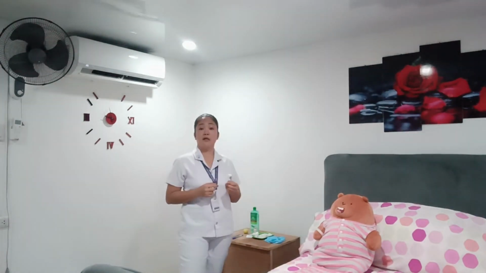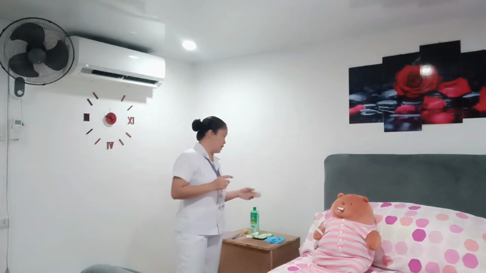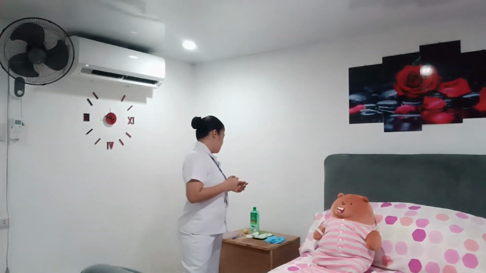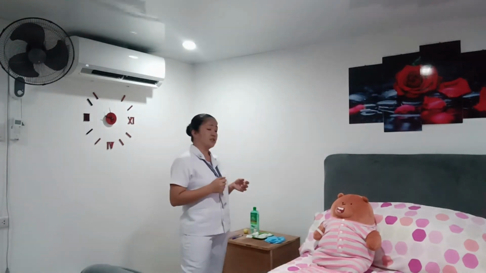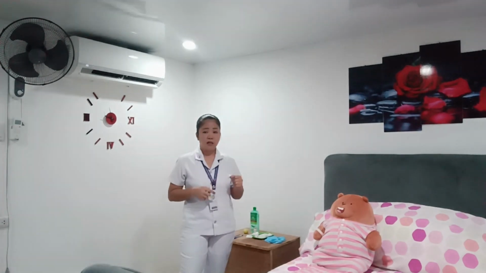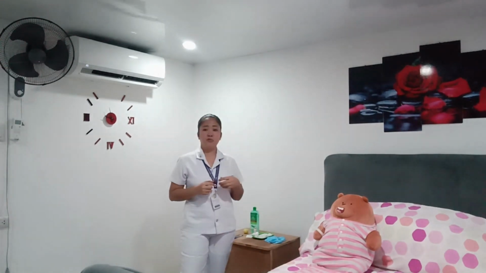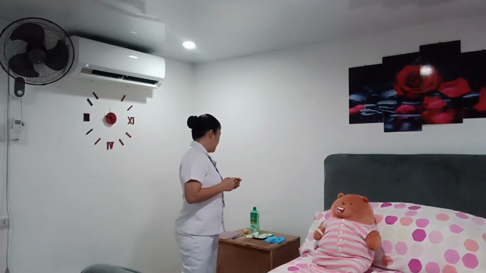Alright, now organize all the equipment that you need, which I have here. I prepared a 1 cc syringe here, and I also prepared the insulin syringe just to show you. And I got a couple of cotton balls, the band-aid, and the antiseptic alcohol pads to clean up the area of my client where I'm going to inject.